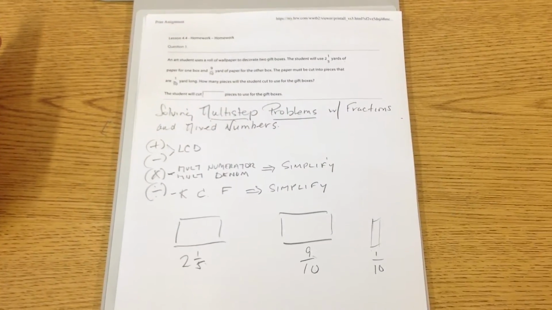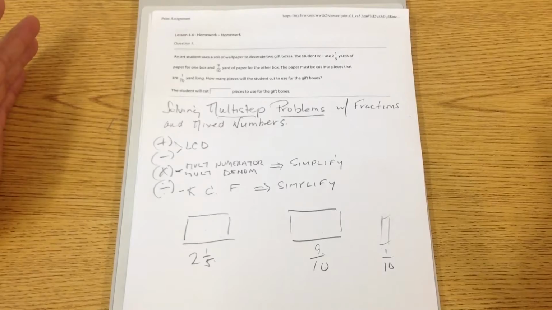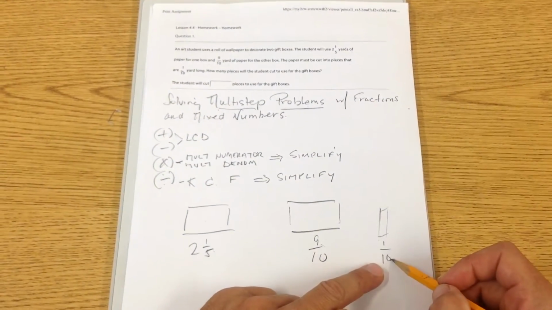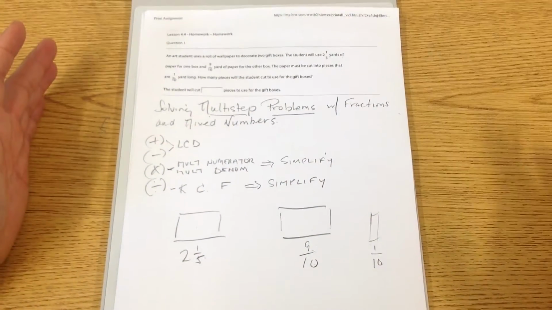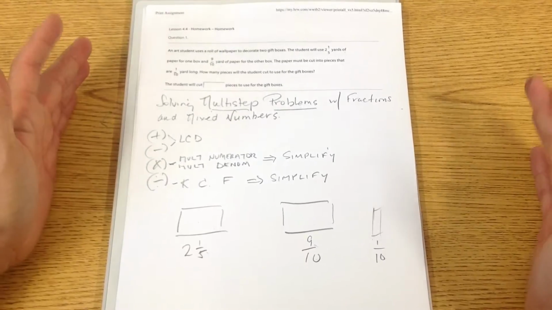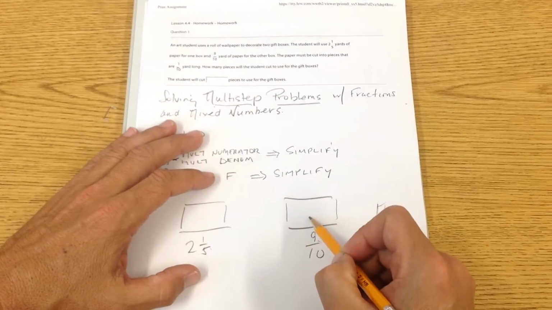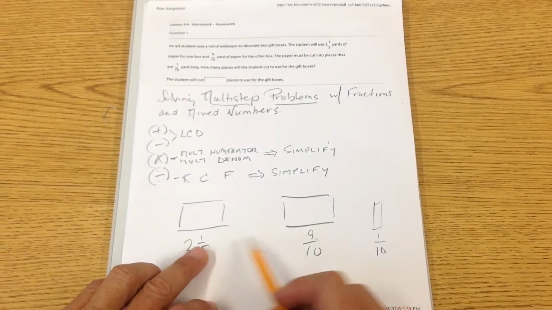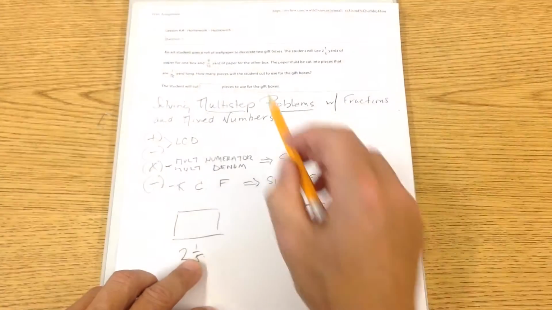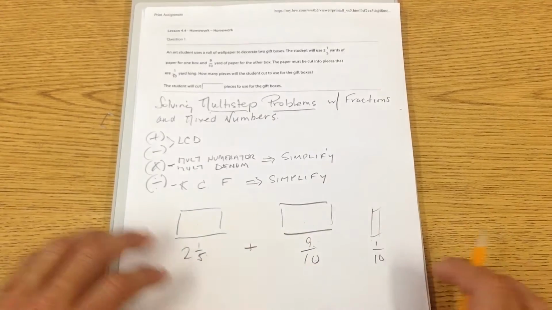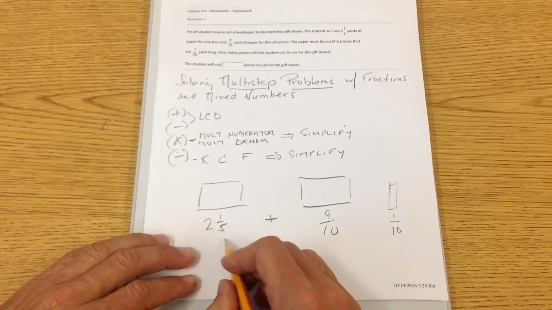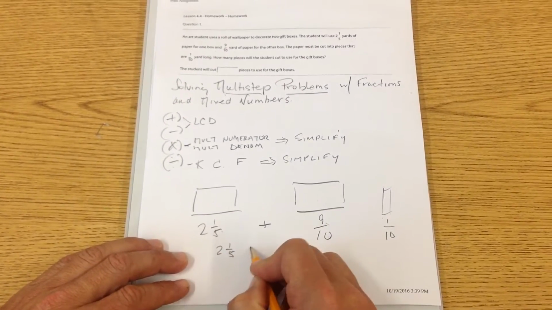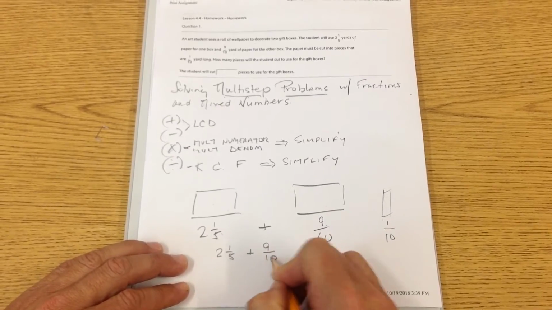So that's what's happening. Now, the first question you have to say before he starts cutting strips is how much decorating paper he needs to do both boxes. So the operation that we'll find to find the total amount of wallpaper will be to add. So we're going to add 2 1/5 plus 9/10.